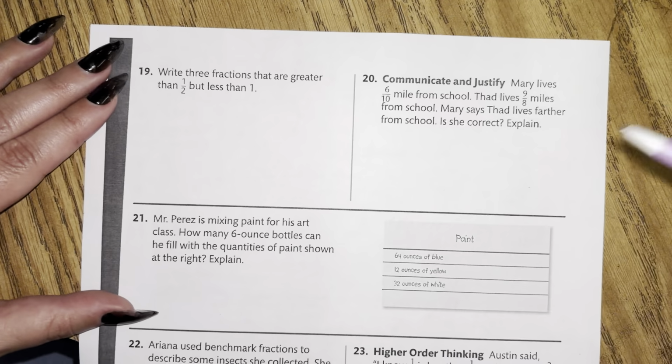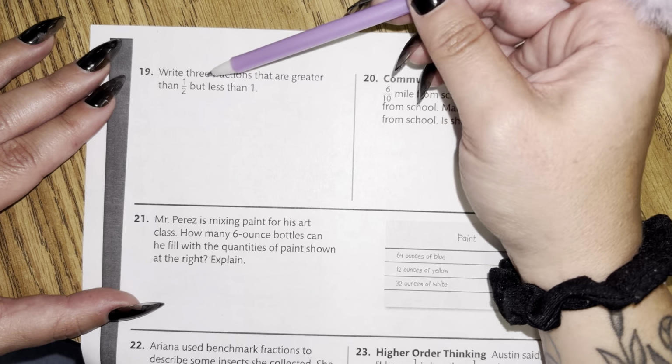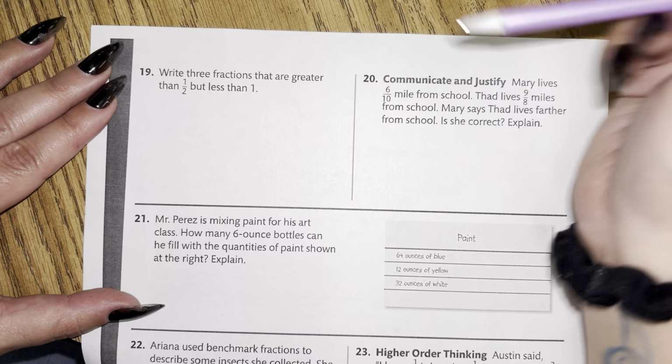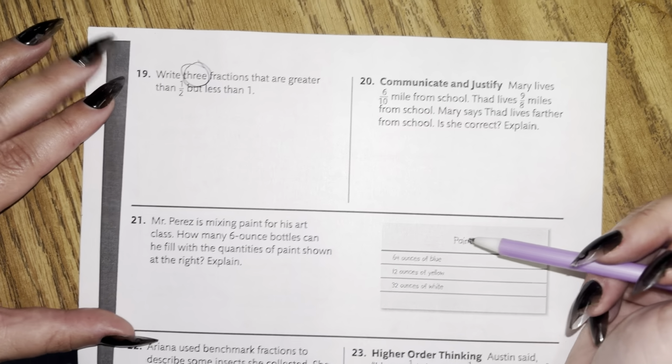On the back, write 3 fractions that are greater than 1/2 but less than 1 whole. Once again, you should have 3 fractions here.